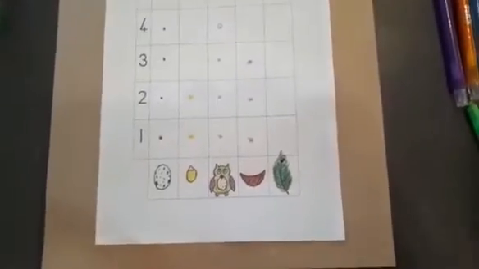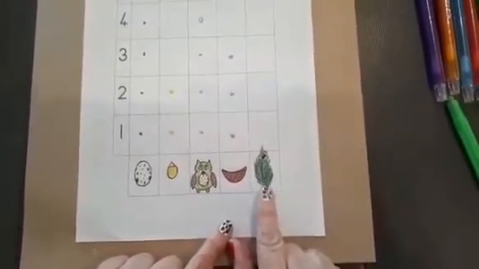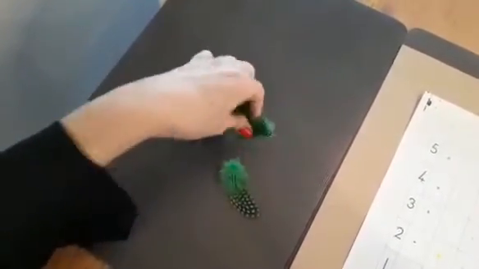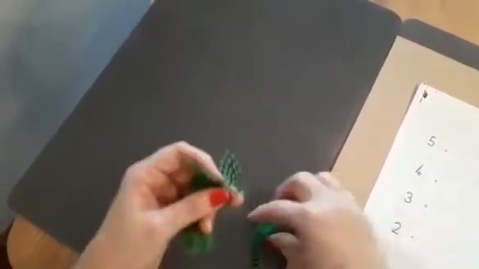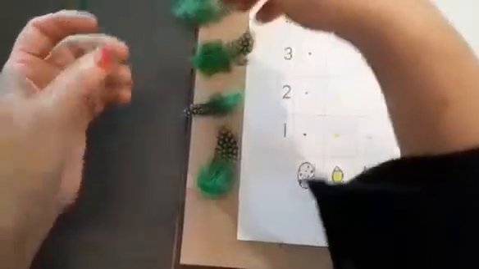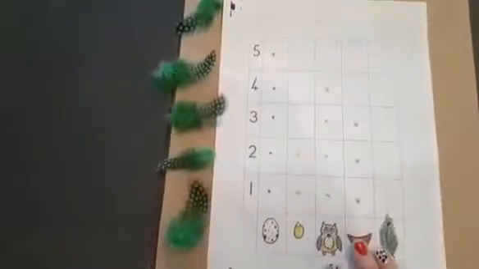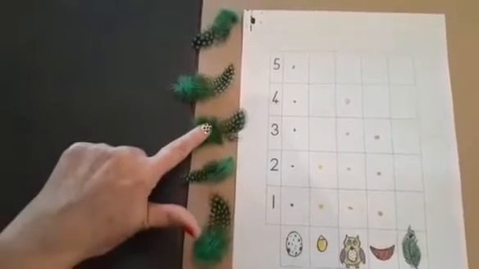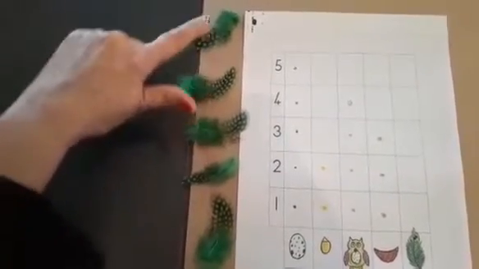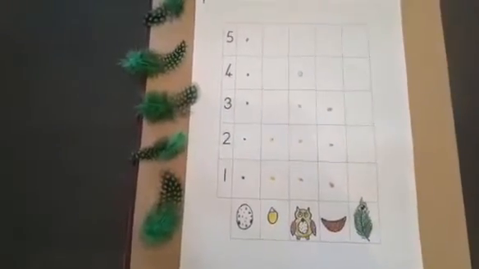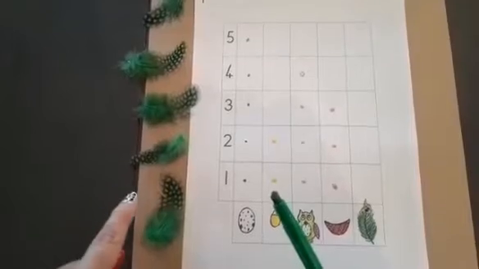Now, I'm going to collect all the feathers. Put them here. Lovely green feathers. Now let's count them. 1, 2, 3, 4, 5. Yes. Now I have to indicate that there are 5 feathers.